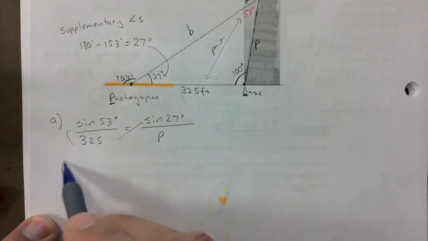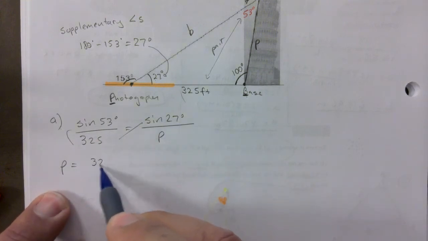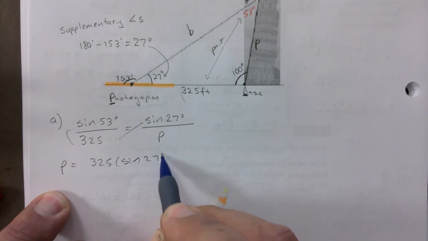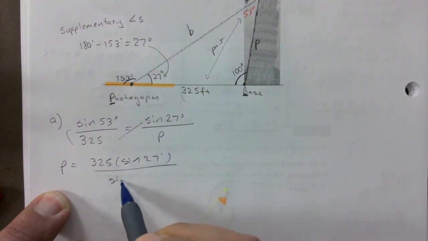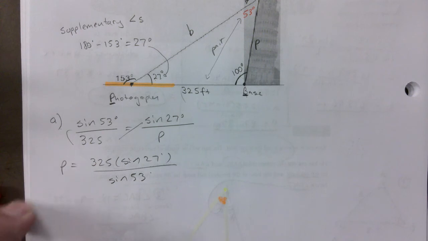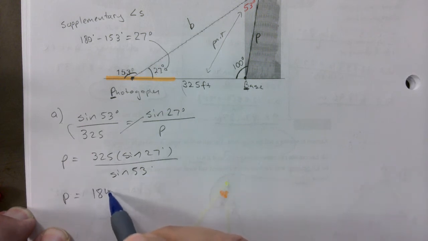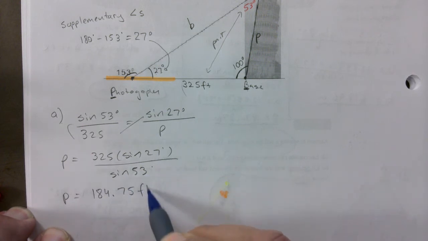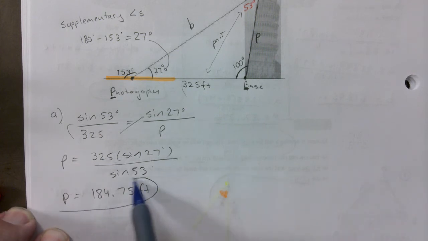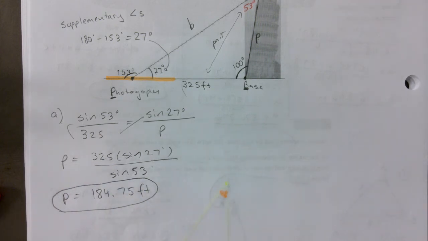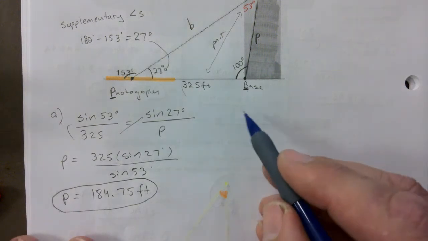Cross, multiply, and divide. 25 times sine of 27 divided by sine of 53. P is going to be equal to 184.75. That is the length of the tower right there. I know you know how to use sine law, it's just getting there, right? That was probably half the battle, is getting there, filling in the information, right?